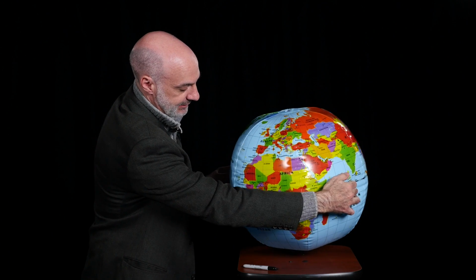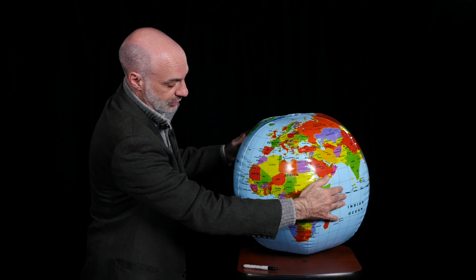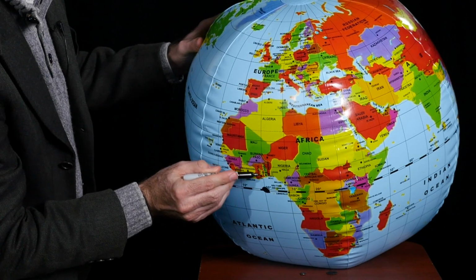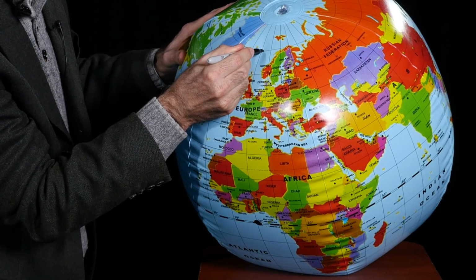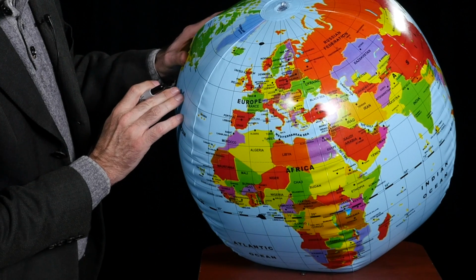So that means moving the ball like that, theta degrees, which is about 70 degrees. So the result of that is that our point is going to move from here to there. That's about 70 degrees.